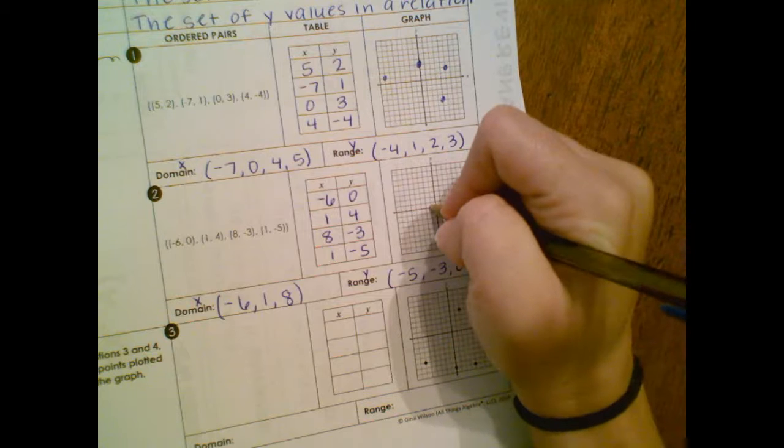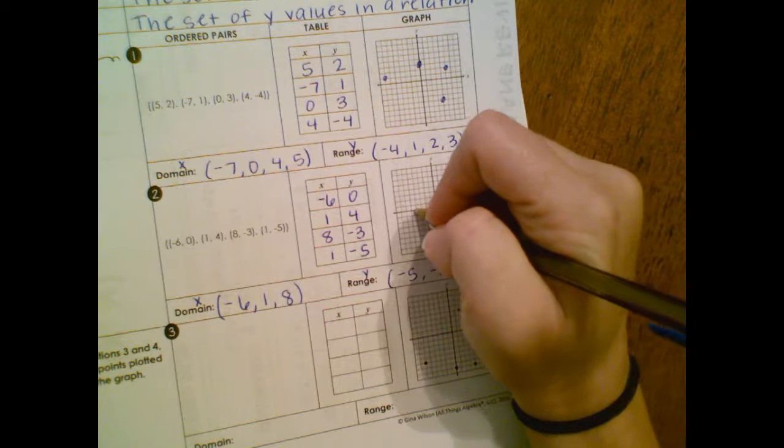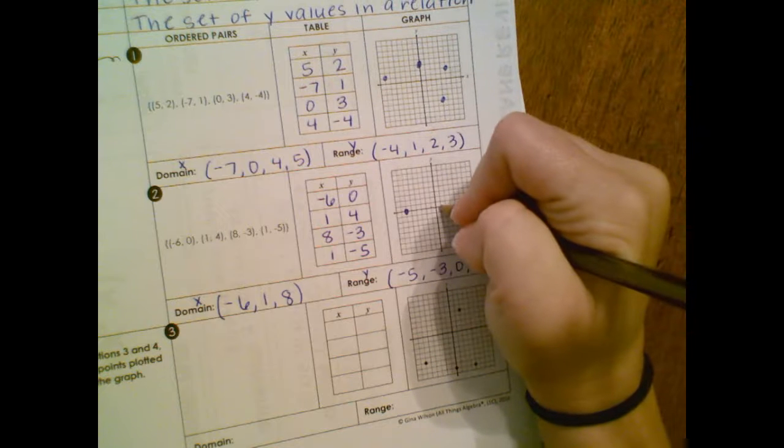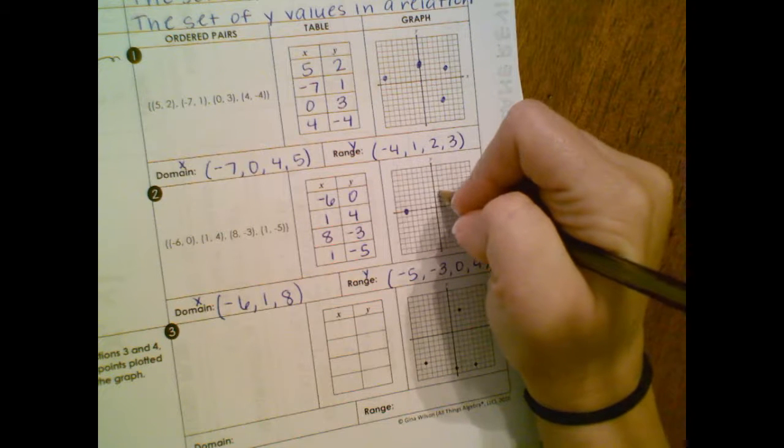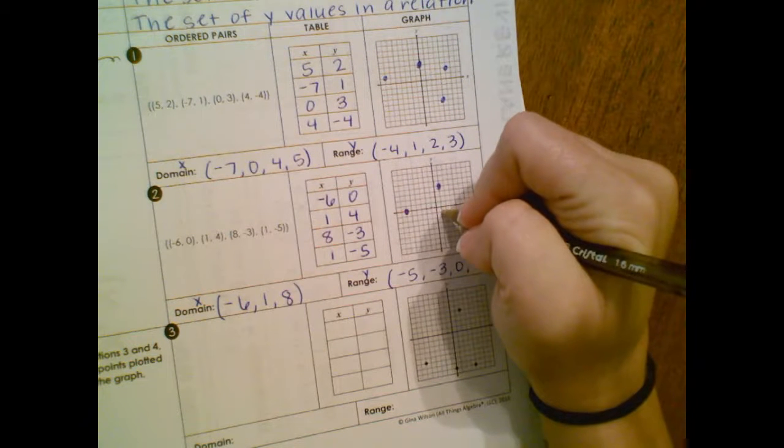And then we're going to go ahead and graph. So for -6, 0, I'm going to go to the left 6. I don't go up any. Go over 1, up 4. Over 8, down 3. Then over 1, down 5.